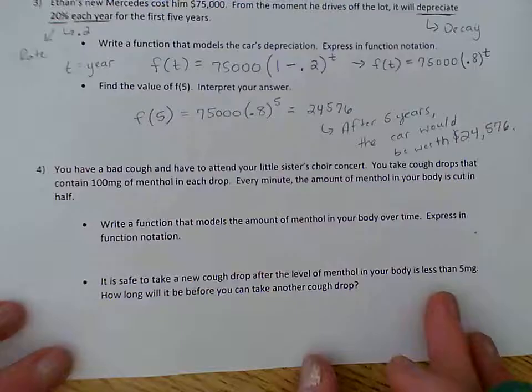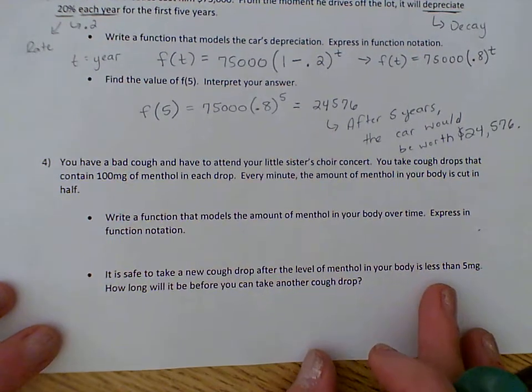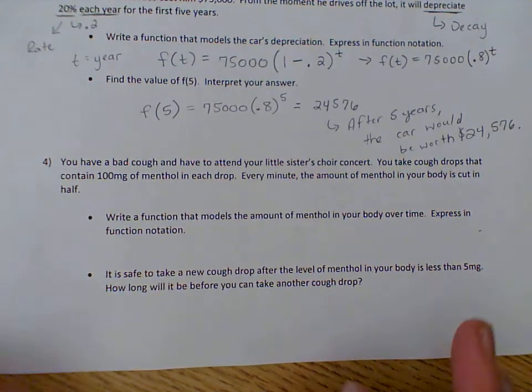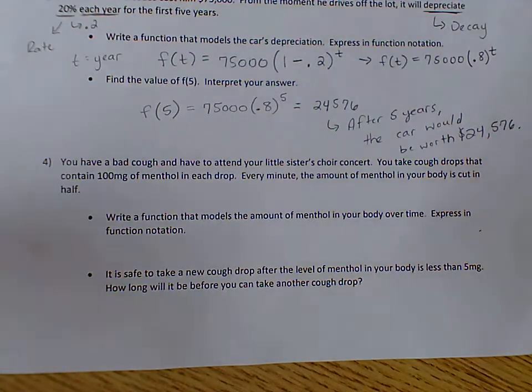All right, so the last problem, it says you have a bad cough and have to attend your little sister's chorus concert or choir concert. You take cough drops that contain 100 milligrams of menthol in each drop. Every minute, the amount of menthol in your body is cut in half. Write a function that models the amount of menthol in your body over time, and then express in function notation.